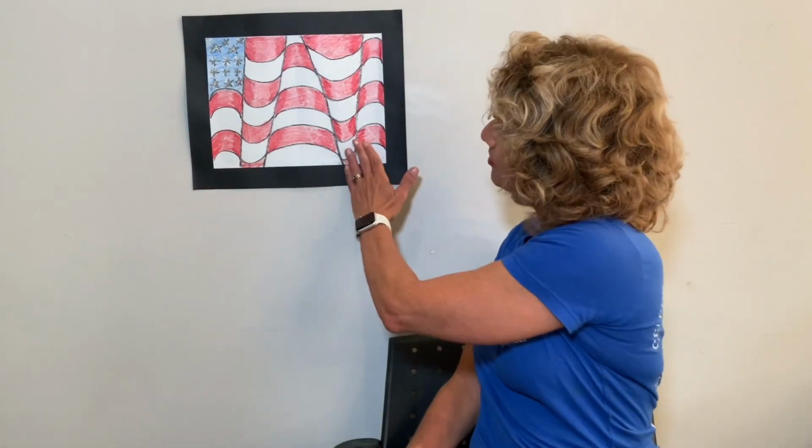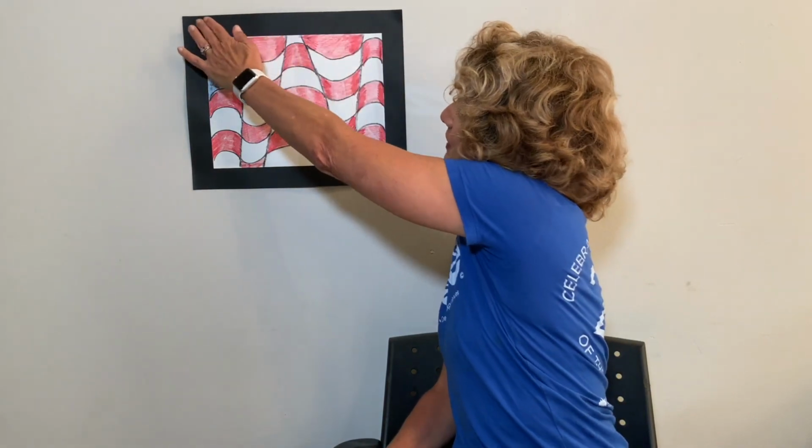Hold your flag up or hang it on the wall for you to see. Does it appear to be waving? It's not flat anymore. I hope you enjoyed making your Op Art American flag.